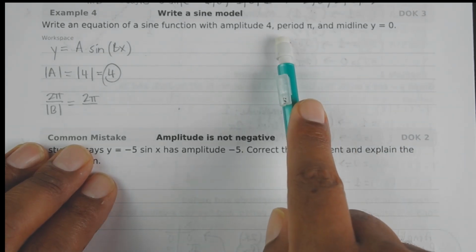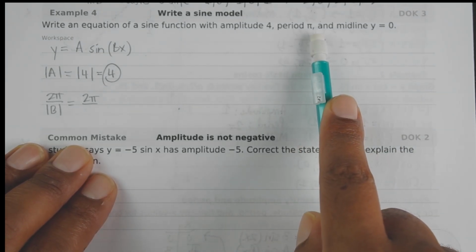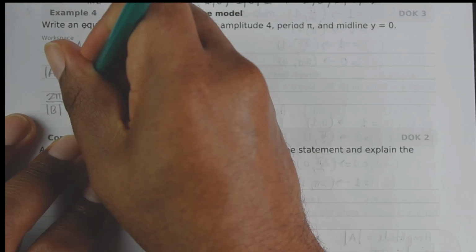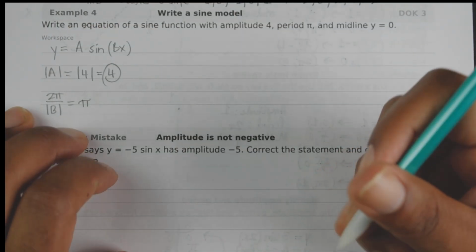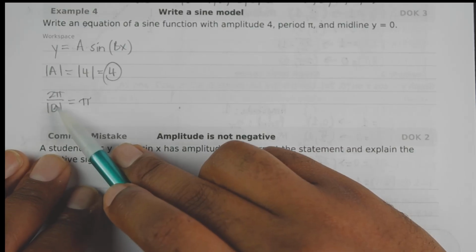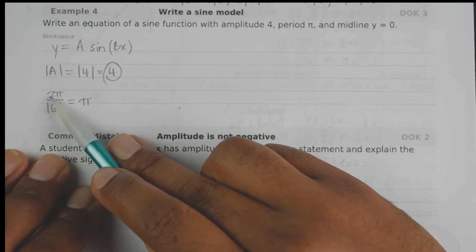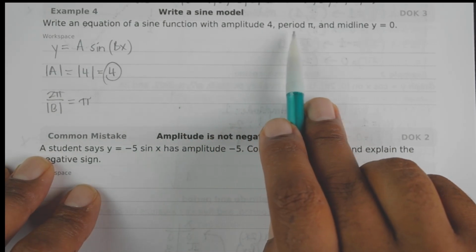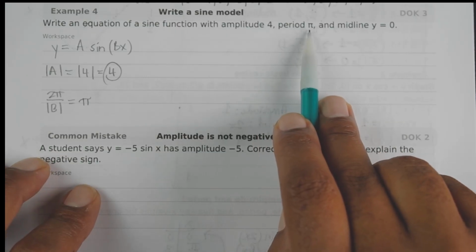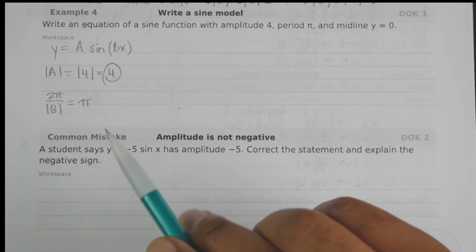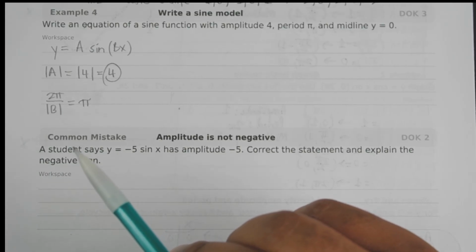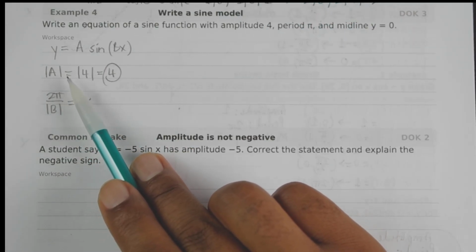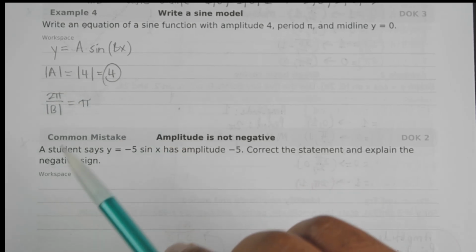As a matter of fact, let me see. The period equals pi. So that's actually saying this instead. The period equals 2 pi over the absolute value of b, but the question says that the period is pi. That's very important. So the period of pi is essentially what we're looking for, and this just so happened to be the same. It says the amplitude of 4, so the absolute value obviously is 4.